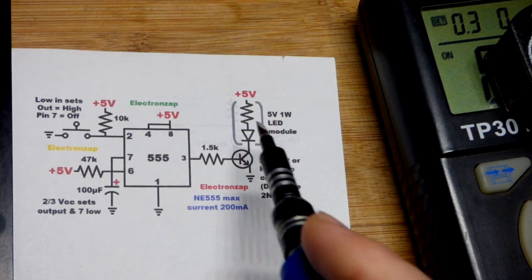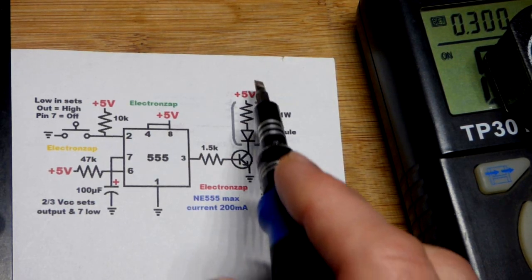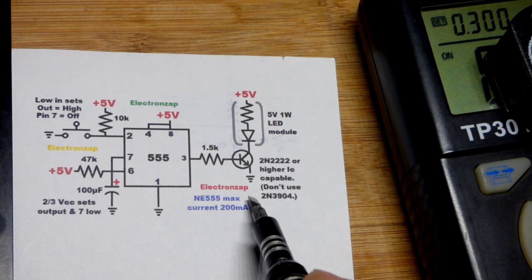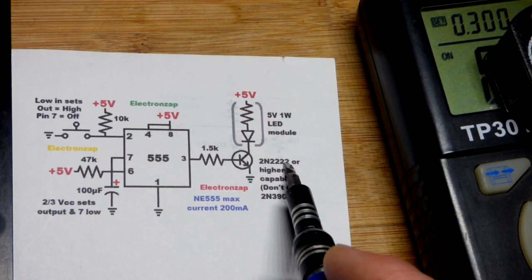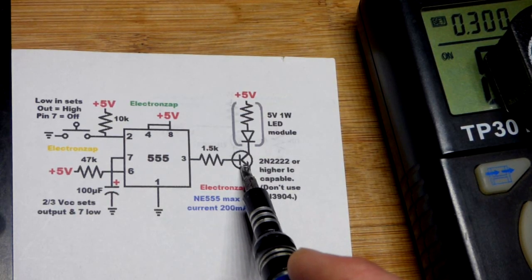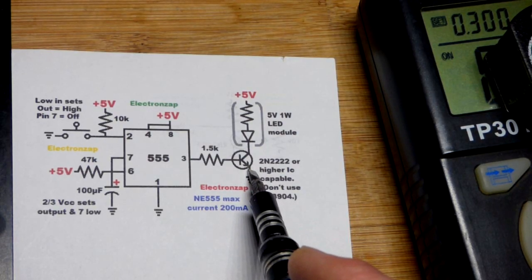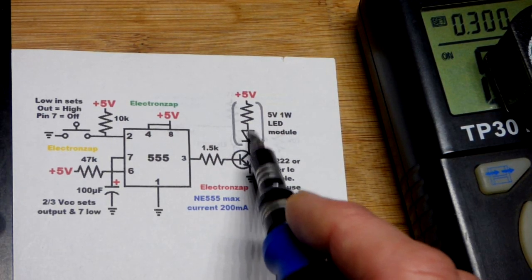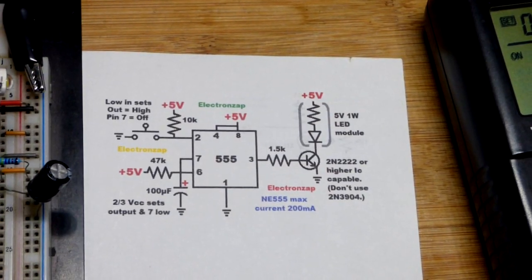So now, here's the schematic diagram for lighting the 5 volt 1 watt LED module. About 200 milliamps of current is going to flow through it when it's on. For the NPN bipolar junction transistor switch here, I'm using the 2N2222 because it can switch up to 600 milliamps of current. The 2N3904 can only switch about 200 milliamps, which is how much this module is going to draw, so that's pushing it to its limits. You don't really want to do that.